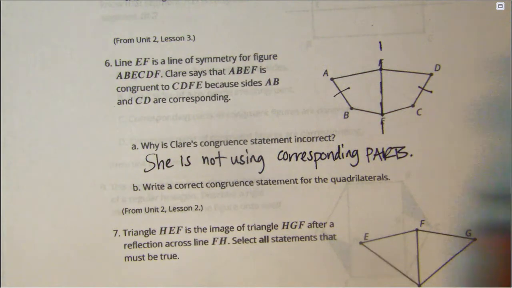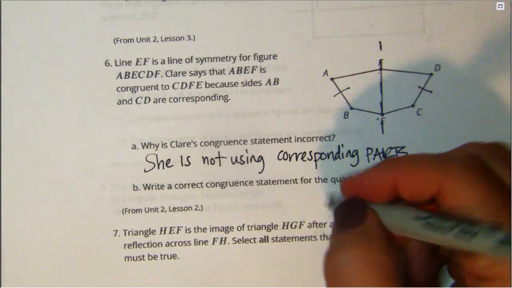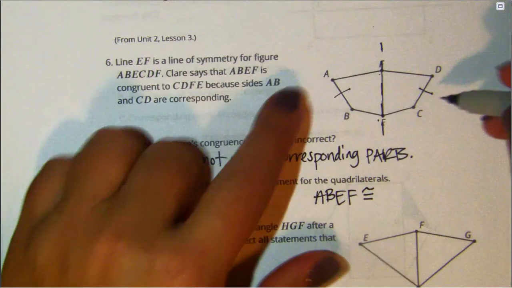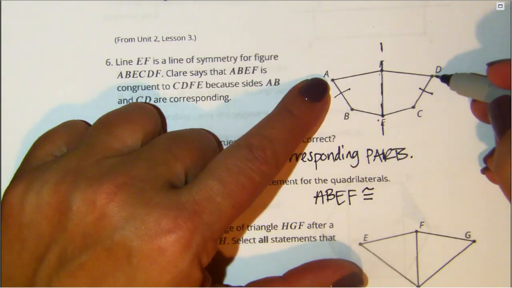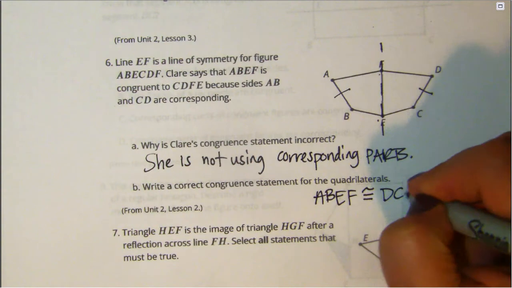Write a correct statement. So I'm going to use hers. She says ABEF is congruent to, if she went like this, AB, look over here, I'm going to go DCEF. DC.